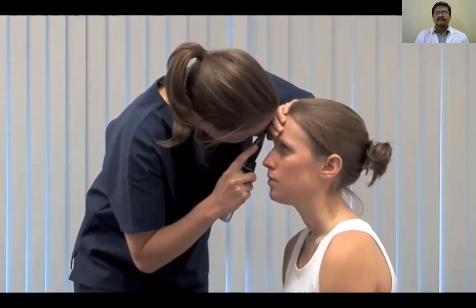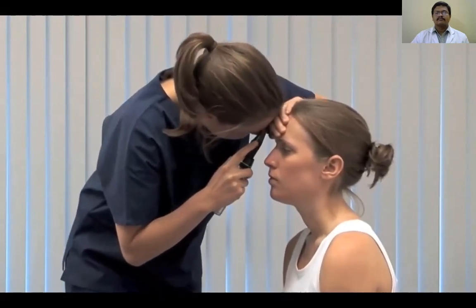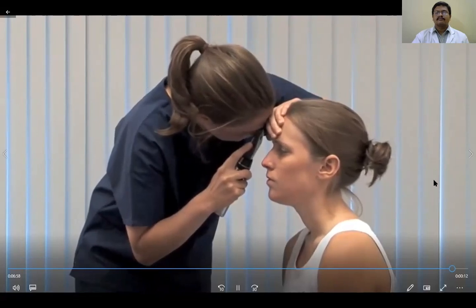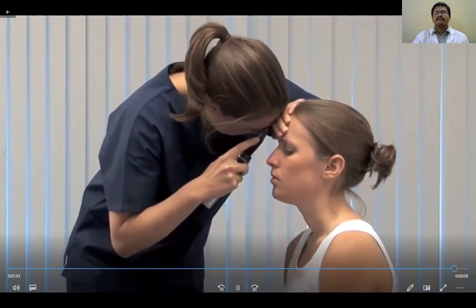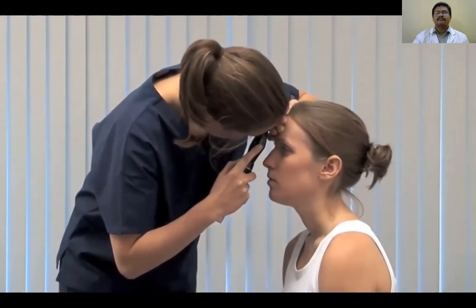Please look up. By asking the patient to divert their gaze and making your own movements, systematically examine the retina up, down, right and left. Finishing with the fovea. Please look directly at the light.